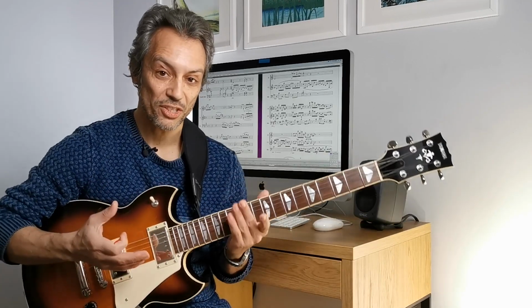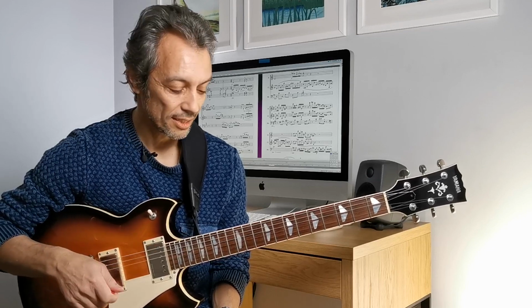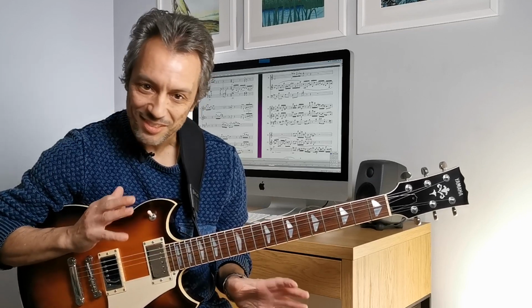Now this example is by Corea. It's from a track called The Endless Night and appeared on the 1977 album Music Magic. And this little section really is quite special.